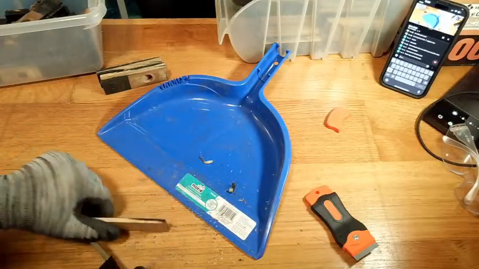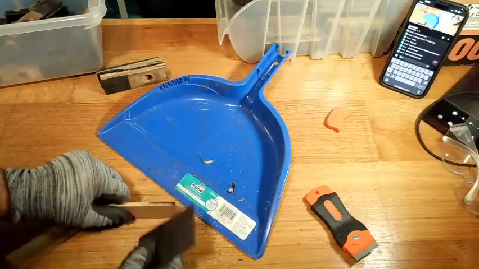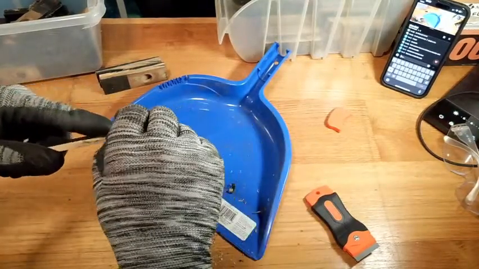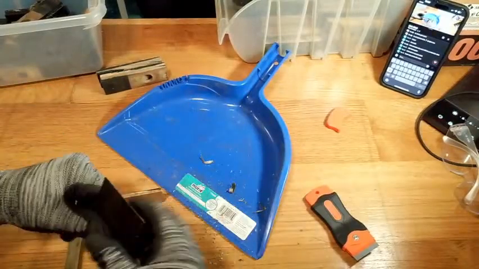Alright, there's one side. Oh, got that peeled up. Got some of it off. Go.